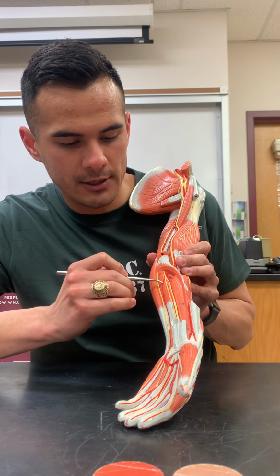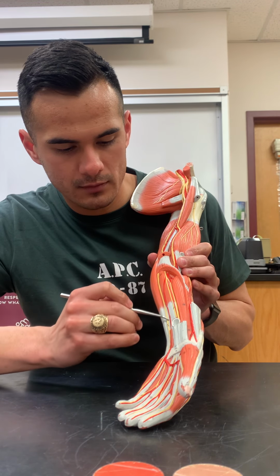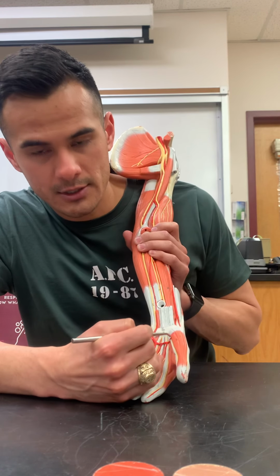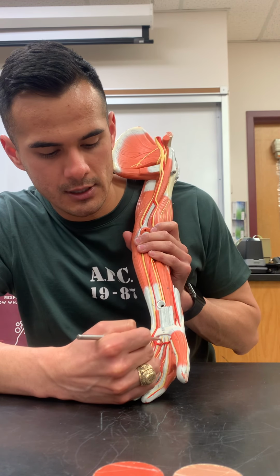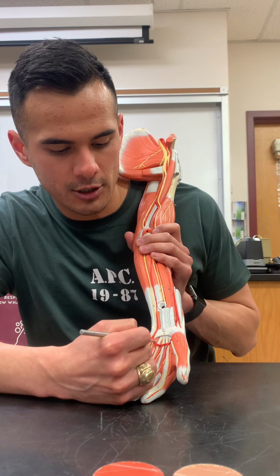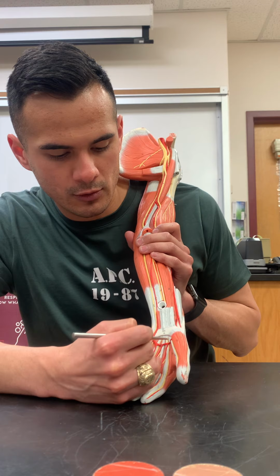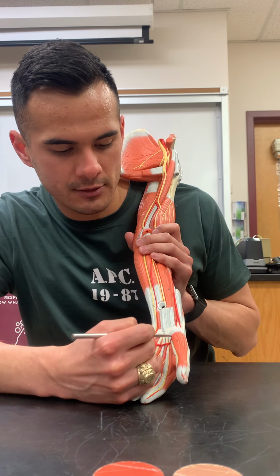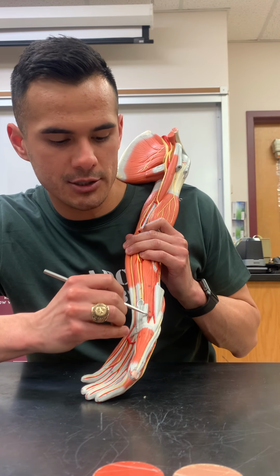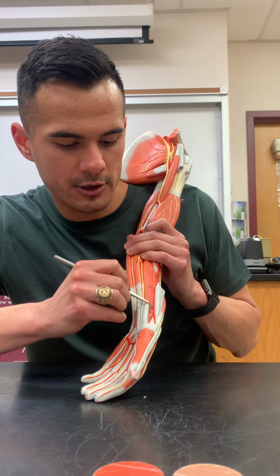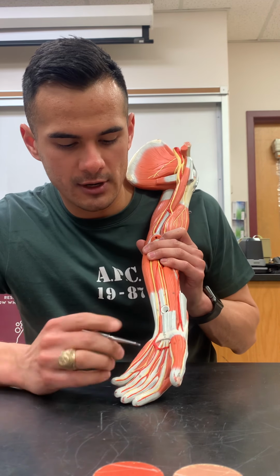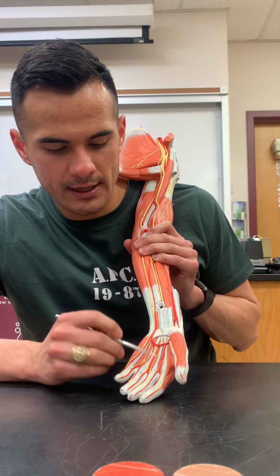So the ulnar artery is here, so it comes all the way down. And then we form this arch right here. Okay? So this arch is known as the superficial palmar arch. But before this superficial palmar arch can form, we have the superficial palmar branch of the radial artery, because that's where it's coming off of. Okay, so we've now formed this, and so let's look at the ones in the hand.